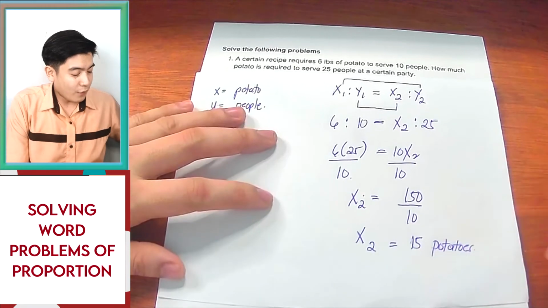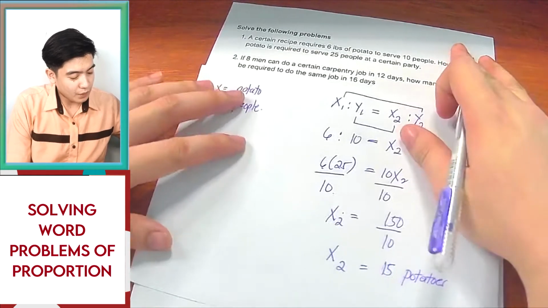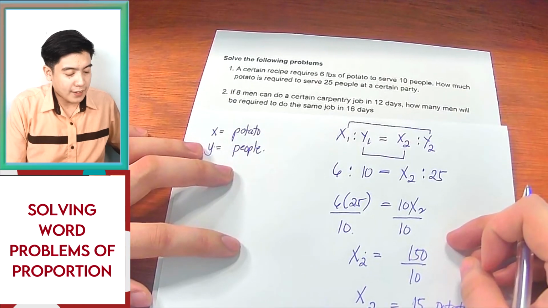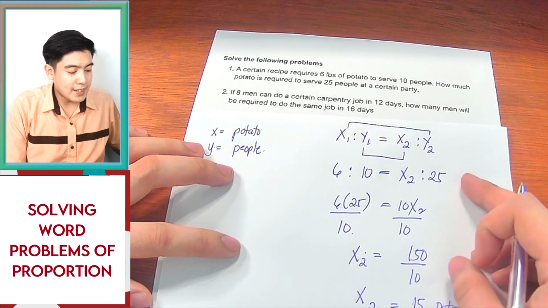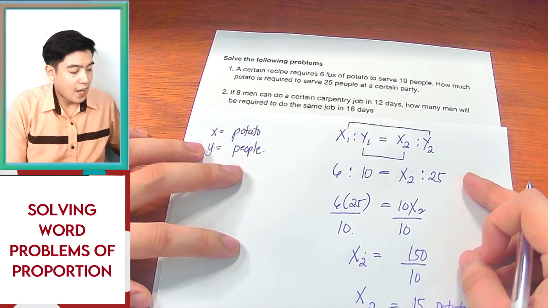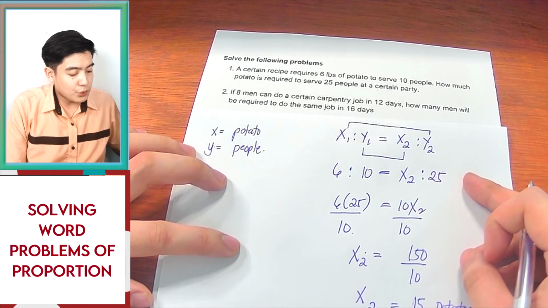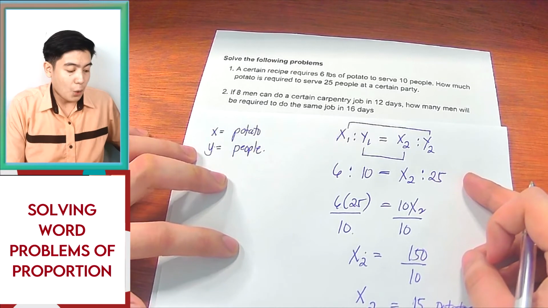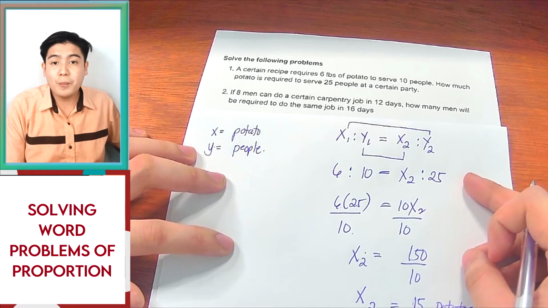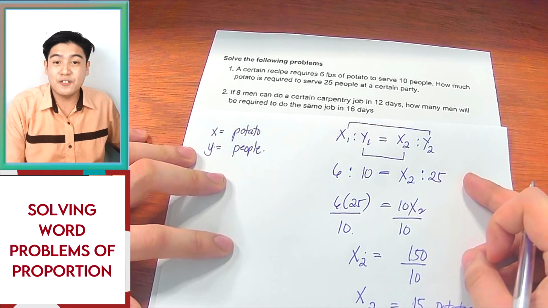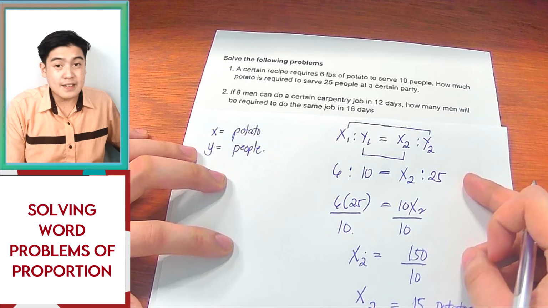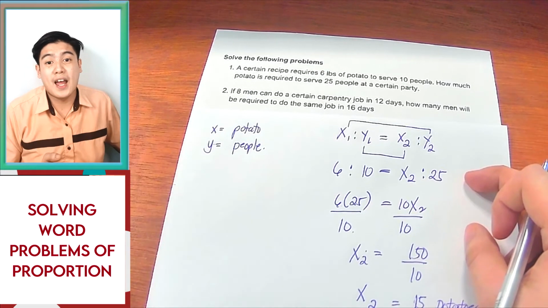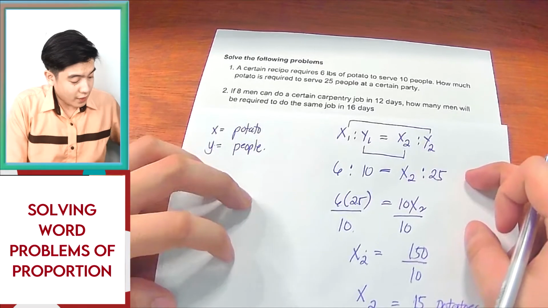So punta tayo sa question number 2. If 8 men can do a certain carpentry job in 12 days, how many men will be required to do the same job in 16 days? Kung mapapansin nyo naman dito, this type of problem is inverse proportion. Bakit? Kasi as one value increases, nagdi-decrease naman yung isa, or vice versa. So let's solve this problem.